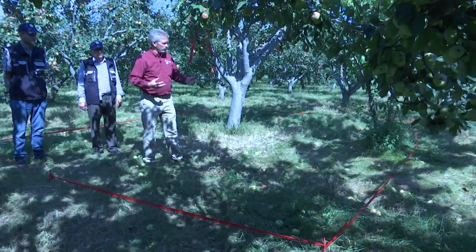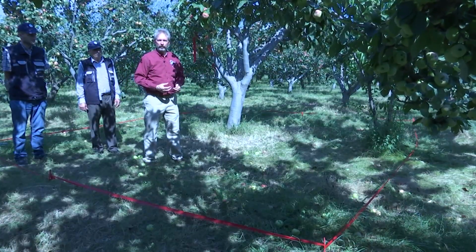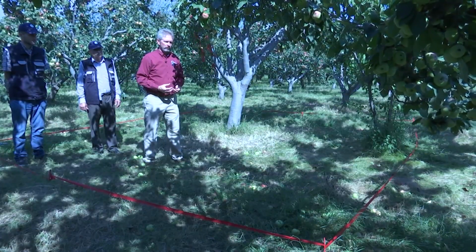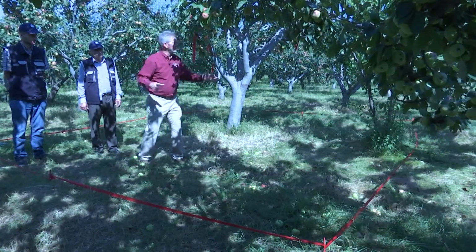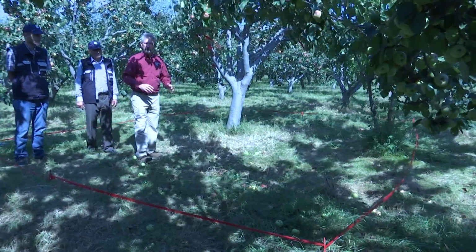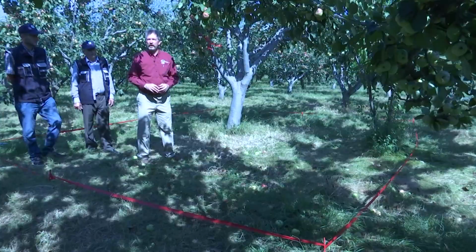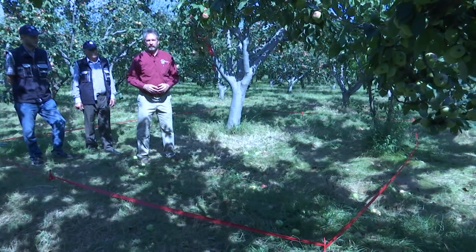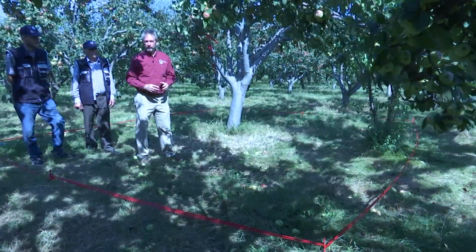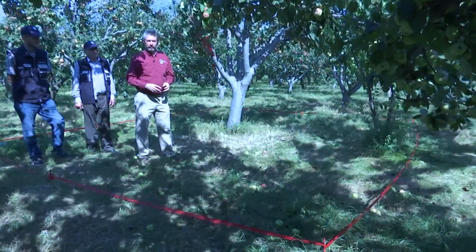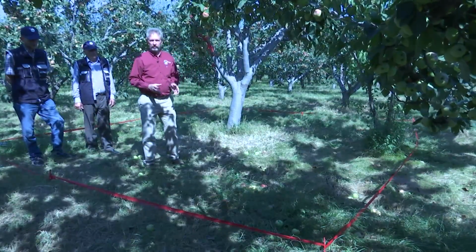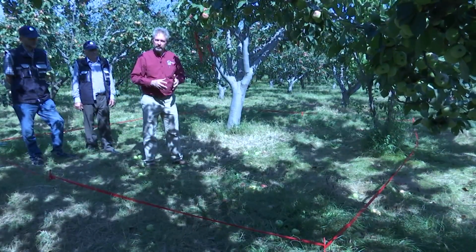Once that's done, we've finished our data collection part, but what's also really important is that we remove all the ribbons and stakes. We need to make the orchard look like we haven't been here. And that pretty much concludes the field work for the objective yield survey. So hopefully you get an idea of the steps that are involved and how they all fit together.